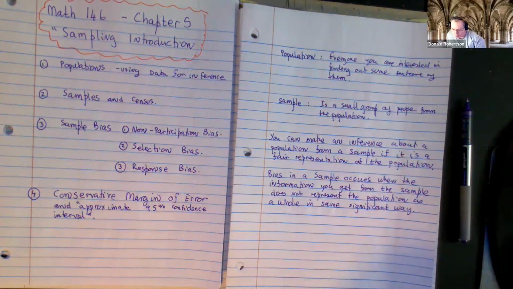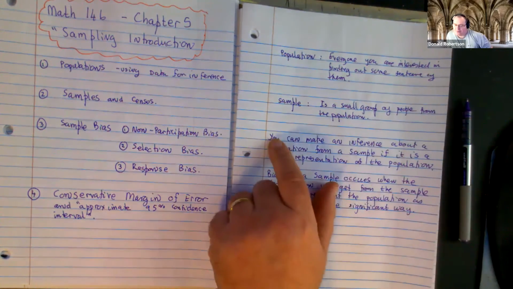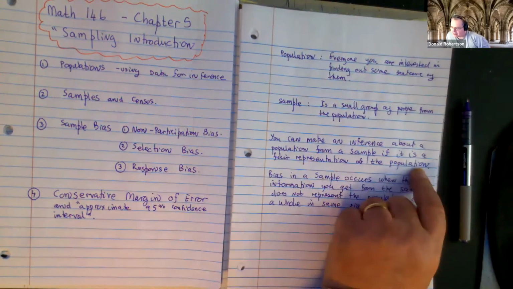Would you agree it would not be a good idea if the 20 people I picked, because I'm lazy, is I went over to the PE and the basketball team was training and I used all their heights? Would you agree that basketball players are not a typical representation of all the students that go to OC? That would be a bad sample, wouldn't it? It's not a fair representation of the population, right?